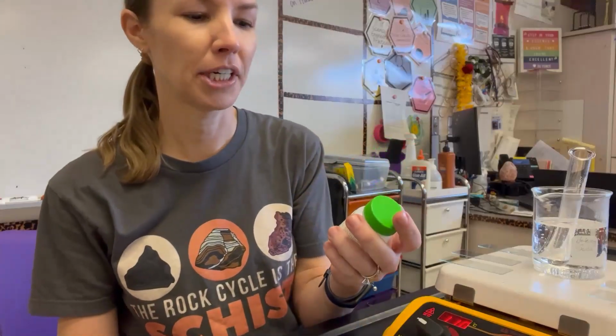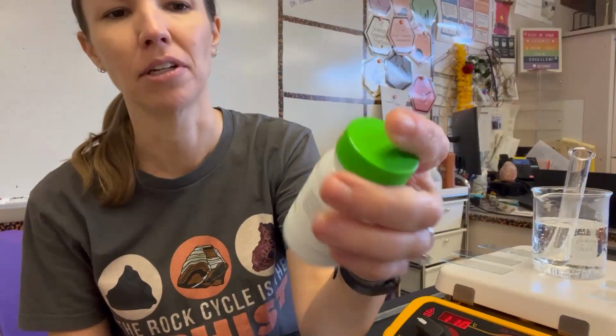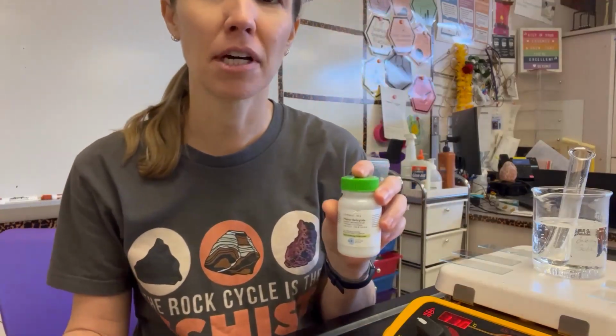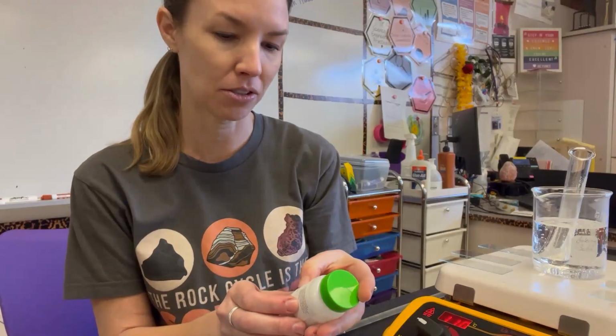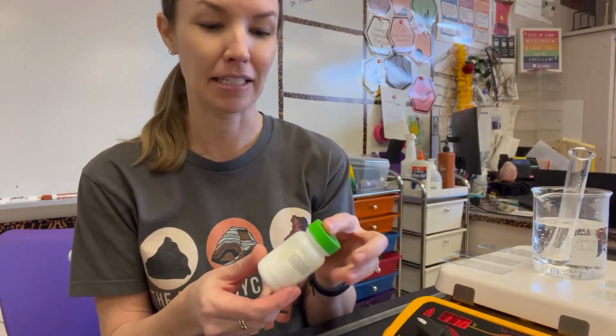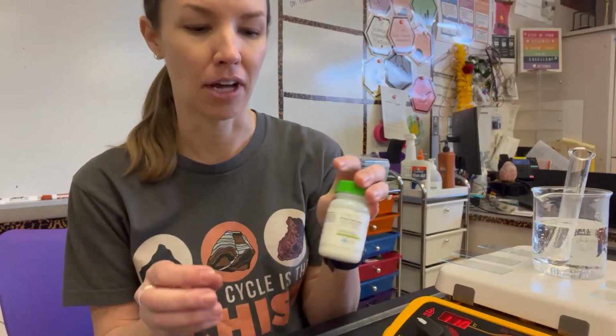You're going to need to order a chemical called phenyl salicylate, or salol, as it's sometimes commonly called. I have not seen it on Amazon, but you can order it from science suppliers. I ordered this sample from Home Science Tools. It's 30 grams, and it has lasted me years, and it's still way more than halfway full. So you do not need a lot.